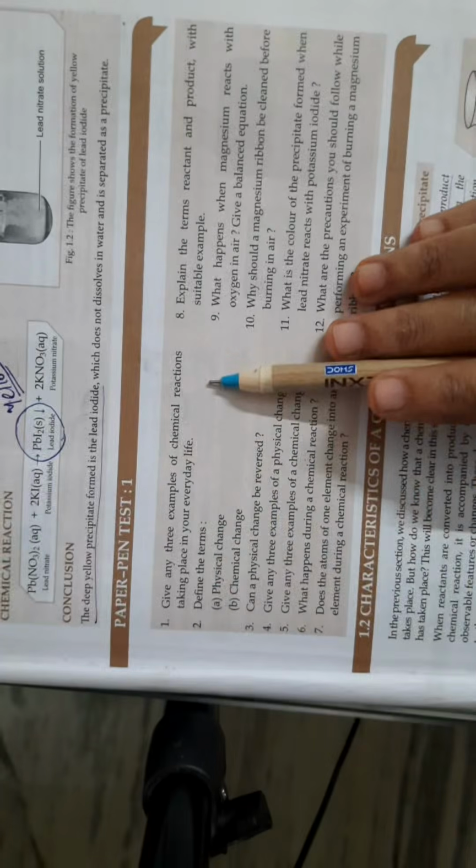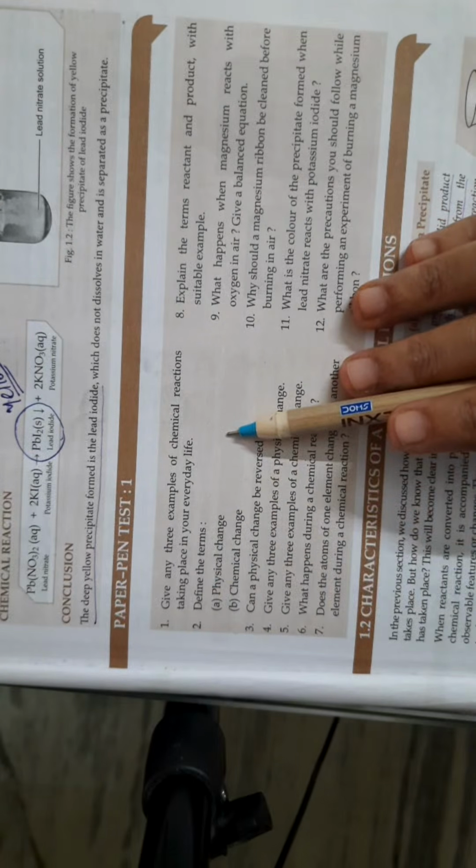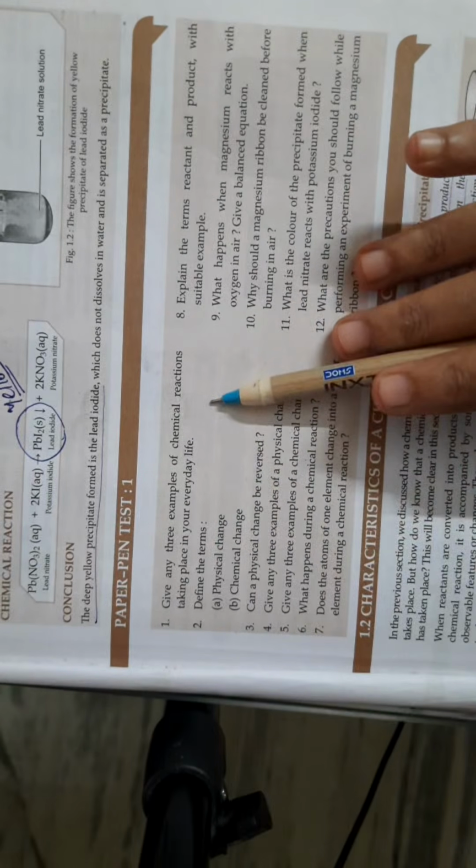So here a few questions are there. This is pen test 1. Those who are attending, try to answer them. Give any 3 examples of chemical reaction taking place in everyday life. So any 3 chemical equations, examples. First one is respiration, then second is digestion, ripening of fruit, then curdling of milk. All these are examples which we come across in everyday life.